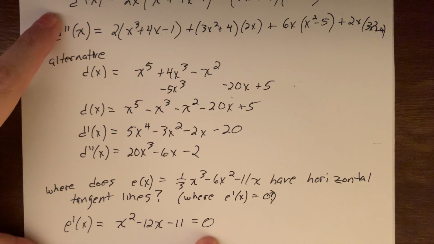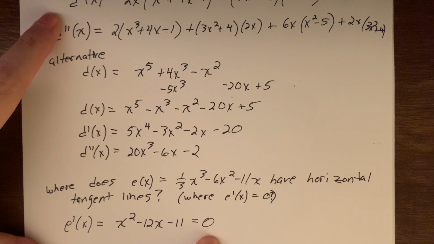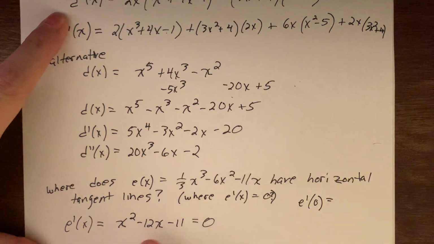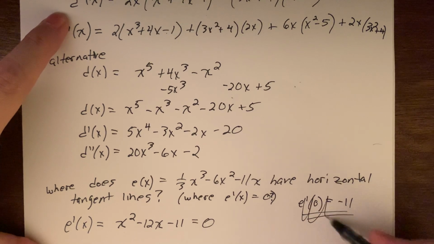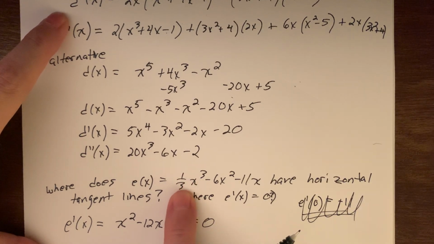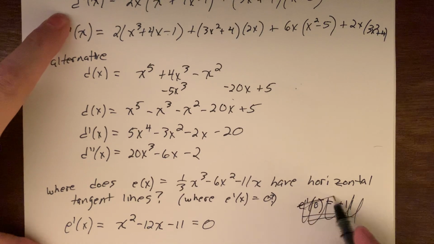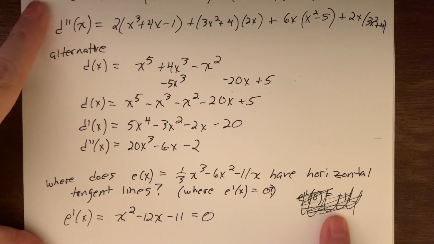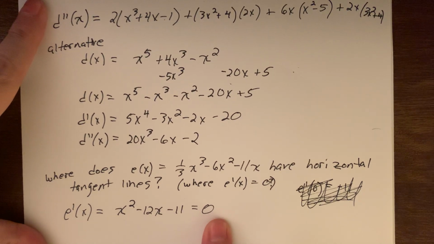I am solving for x. There is a huge difference between plugging 0 in for x and evaluating, versus setting it equal to 0 and solving for x. If you find e prime of 0, you plug in 0 squared minus 0 minus 11. That tells us nothing in this problem. That does not help us at all. What you found is the tangent line at x equals 0 has a slope of minus 11, which is completely irrelevant in this problem. So again, I'm not plugging 0 in for x. I'm setting the whole thing equal to 0 and solving for x.